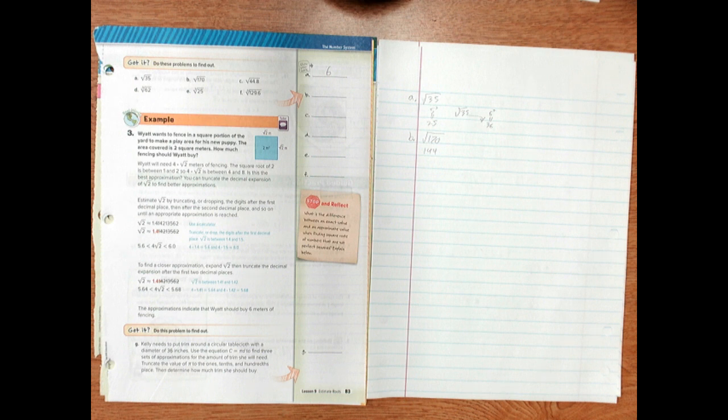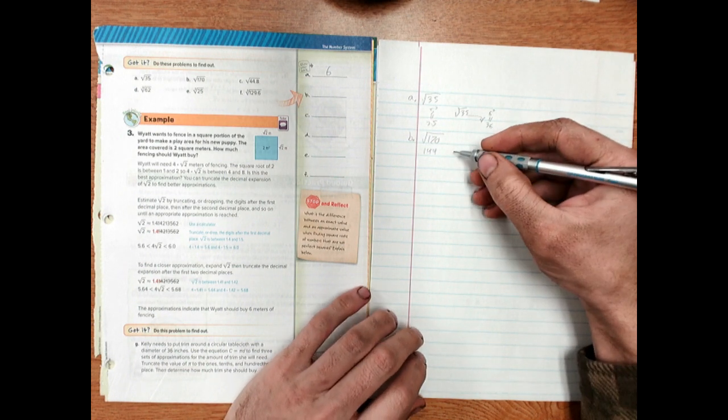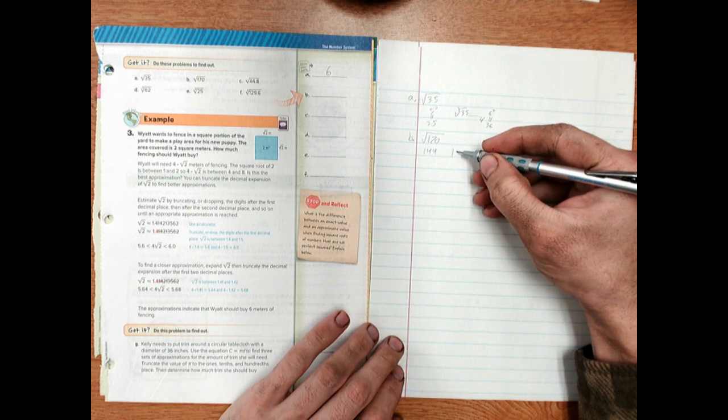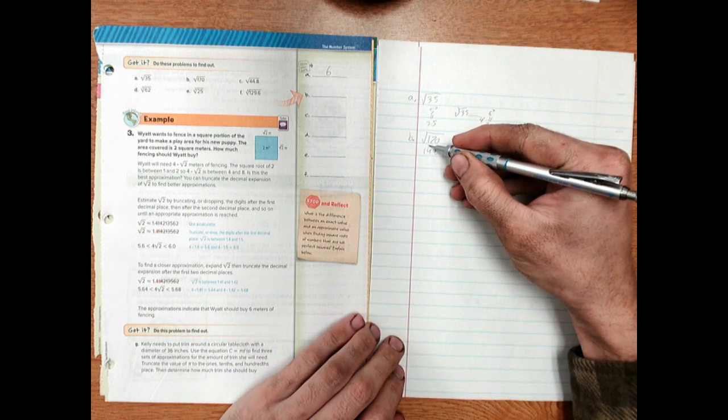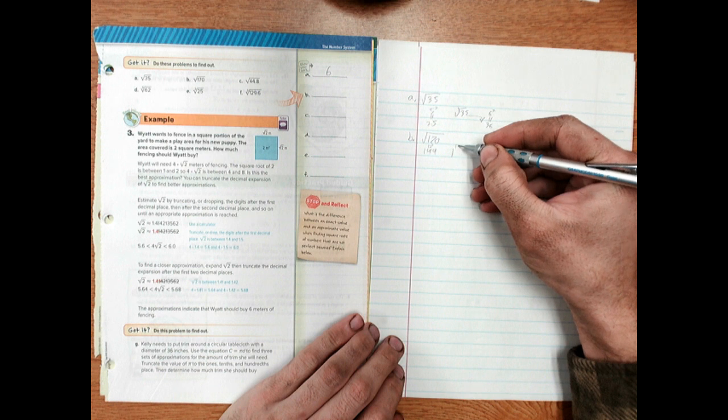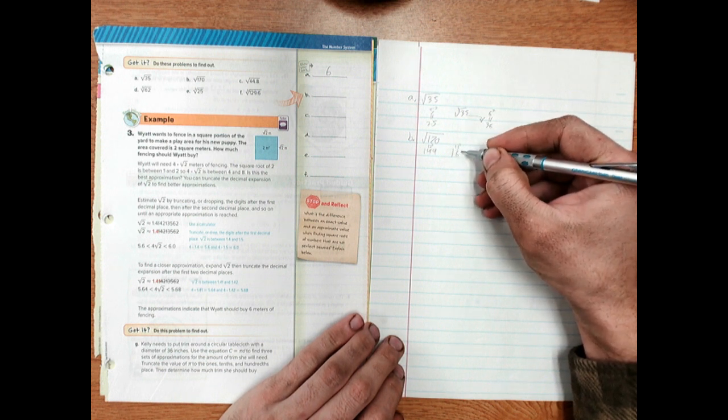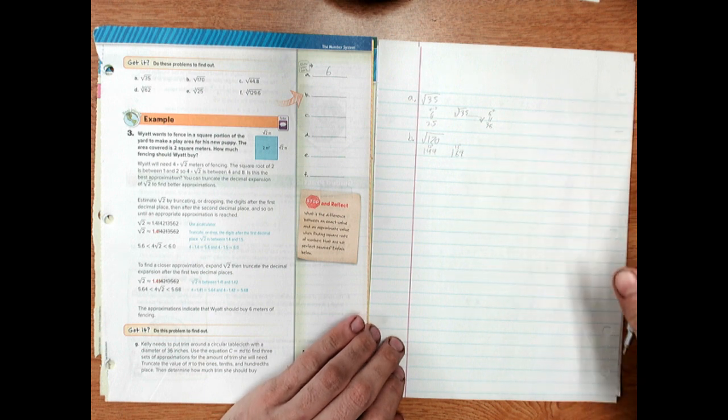And 13 squared is a number that I don't know, but I can quickly calculate on my calculator. 169. So this is 12 squared, this is 13 squared, 169.